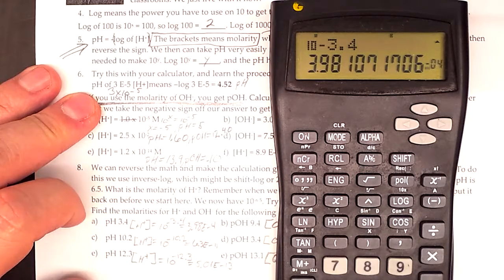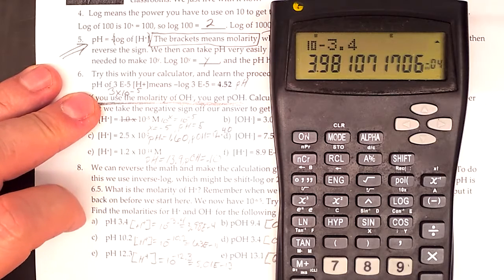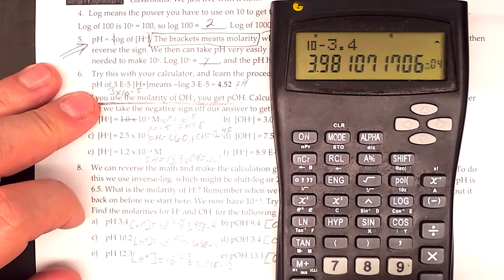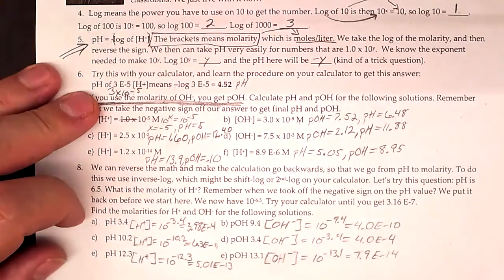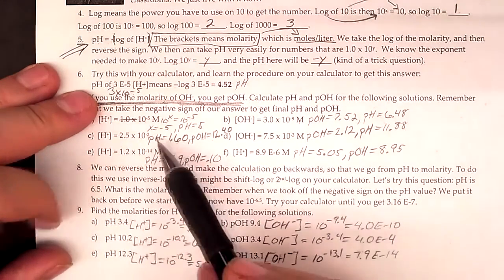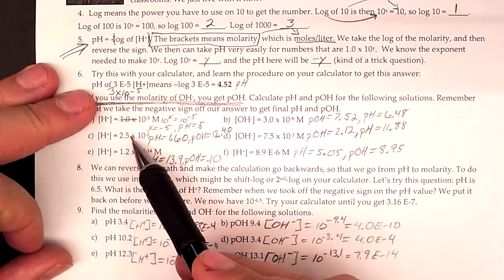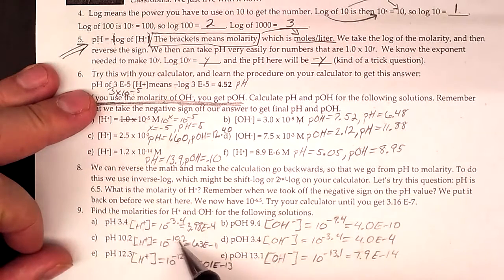For you more mathy types, that's taking the inverse log. And if you take the inverse of the function, the math runs backwards. And the thing that used to be the information is now the answer. The molarity used to be the information, and now it's the answer.